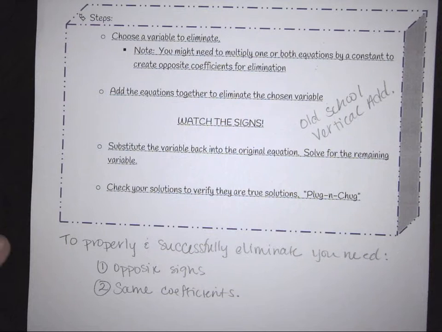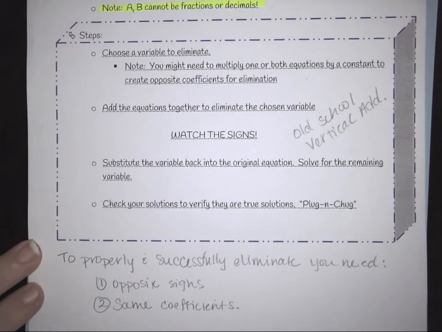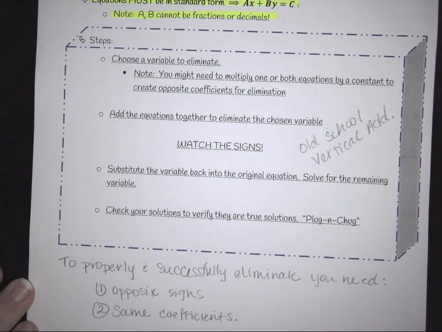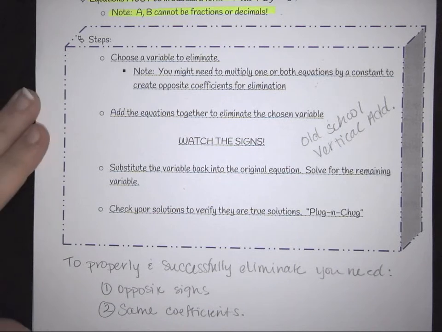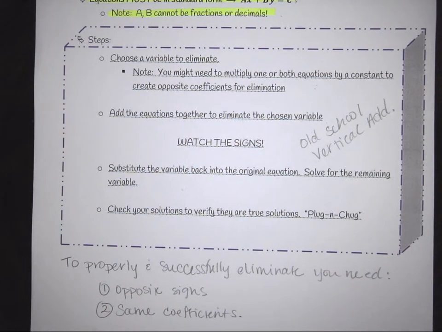So in other words, you want to think back to your elementary days when we used to line numbers on top of each other and add them vertically. Well, we're going to do that with our equations. Once you get it down to a single variable, again, you're either going to have one solution, no solutions, or infinitely many. If you have a one solution system, meaning you find the answer to one of your variables, then you simply substitute that answer back into the original equation to get the other. If you have a false statement, then you have no solutions. If you have a true statement, then you have infinitely many solutions.